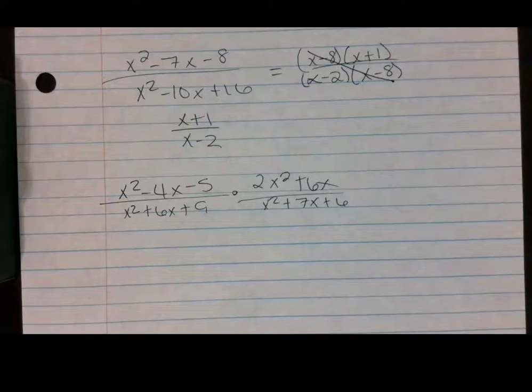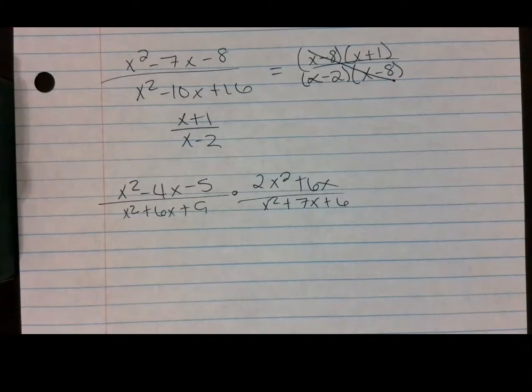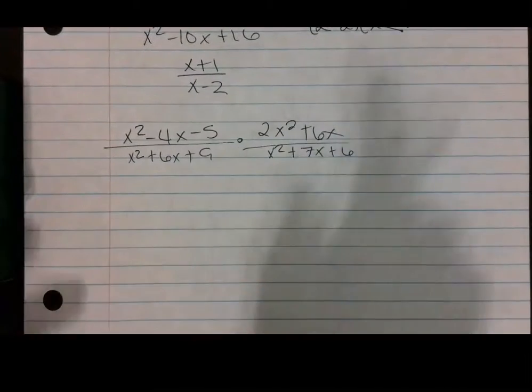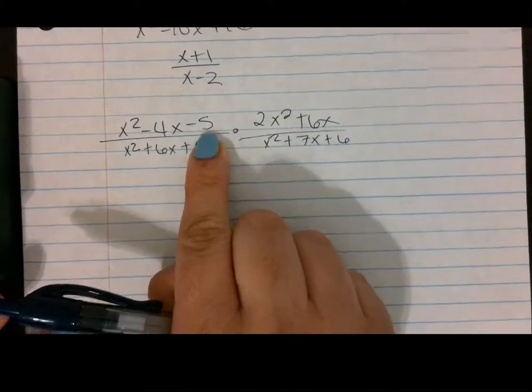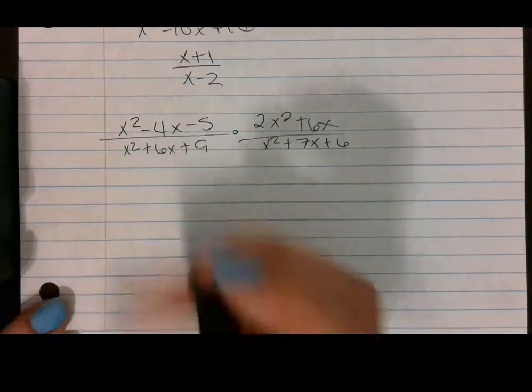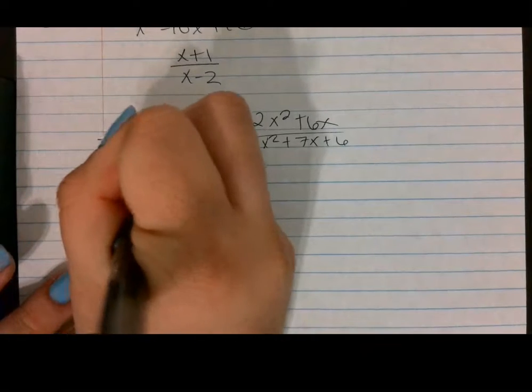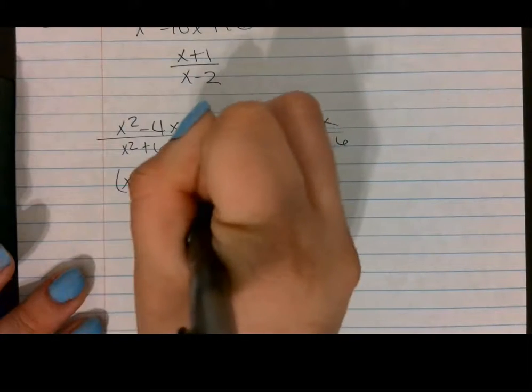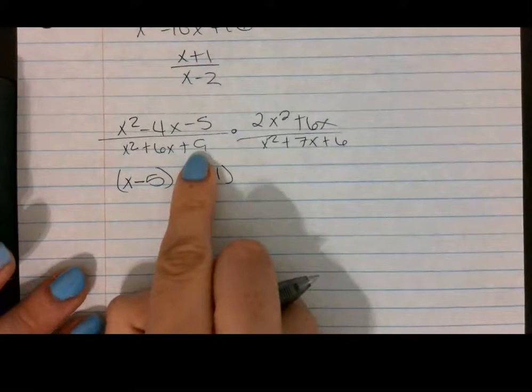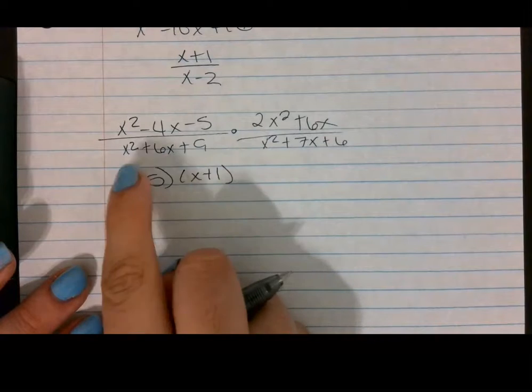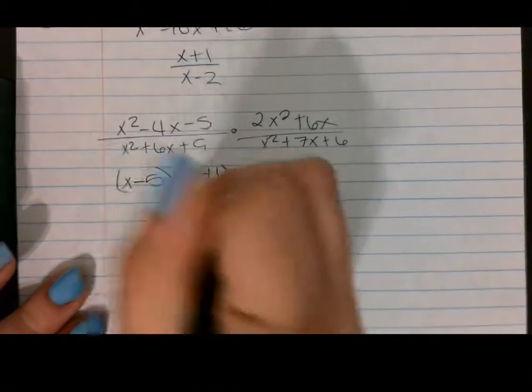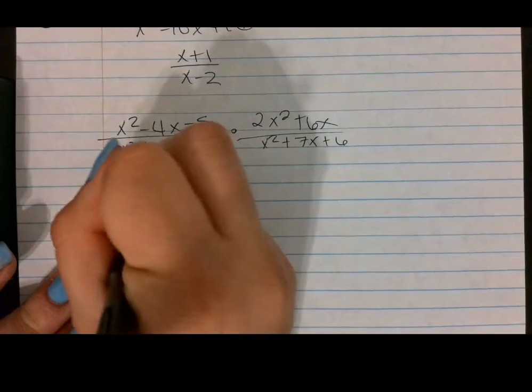So let's take a look at my paper. What I want to do here is factor each of my fractions. I'm going to start with the one on the left. I'm looking for what multiplies to negative 5 and adds up to negative 4. That's going to be negative 5 and positive 1. On the denominator, I'm looking for what multiplies to positive 9 and adds to 6. That's going to be 3 and 3.